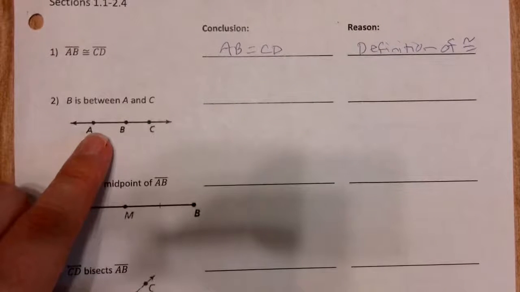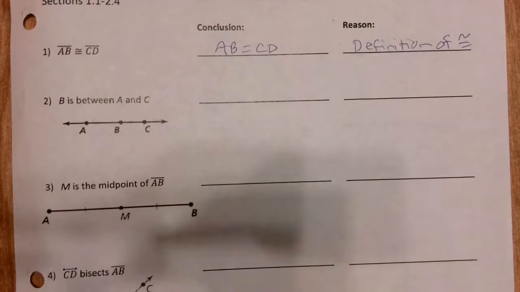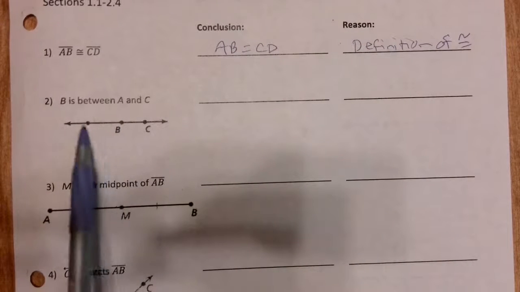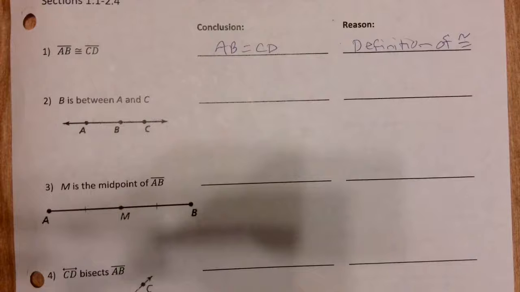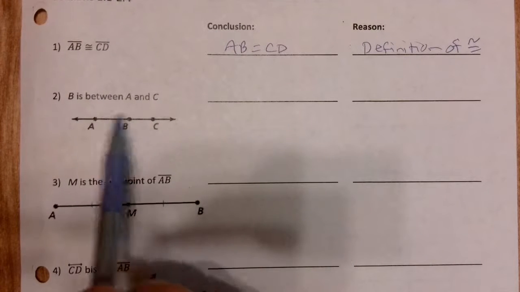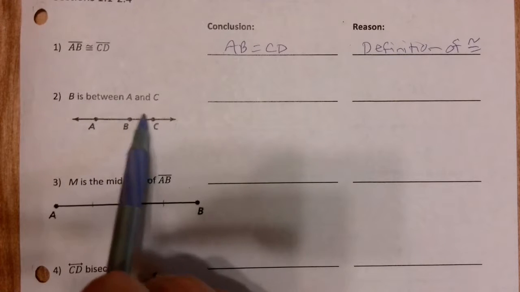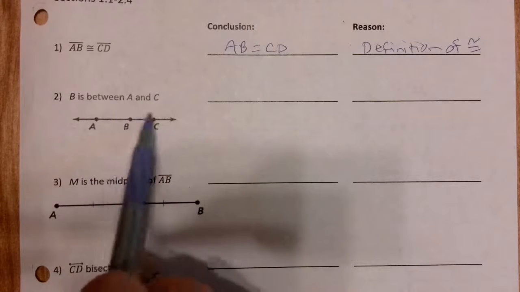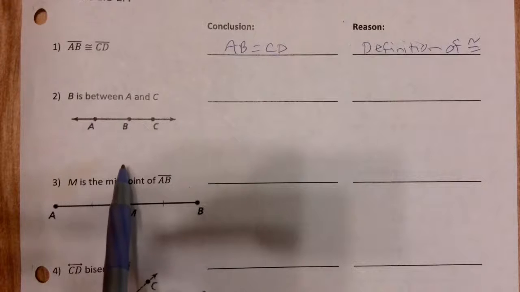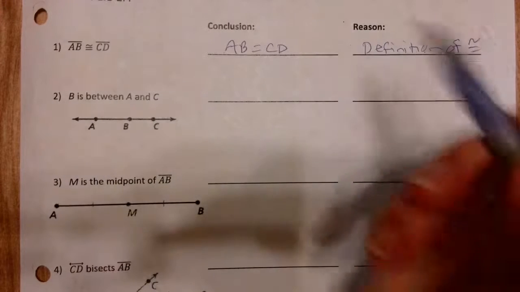What about this? B is between A and C. What does that tell us? Well, if you ever have something like this, it goes back to chapter 1. If we know that B is in the middle of A and C, that means that this piece plus this piece is equal to the whole piece. Remember that? It was chapter 1, and it was called the segment addition.